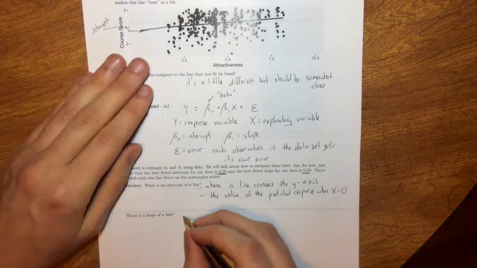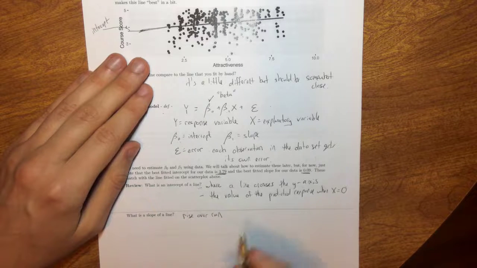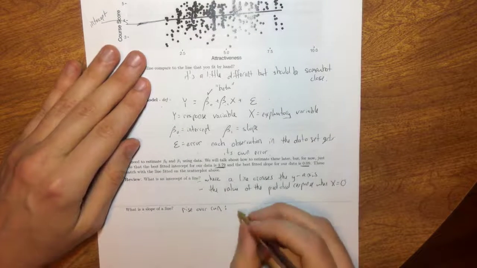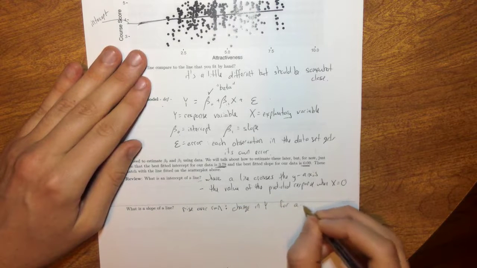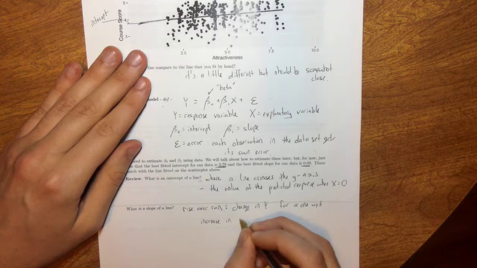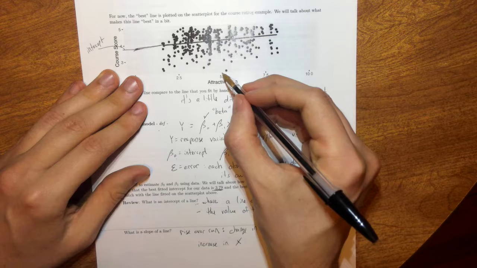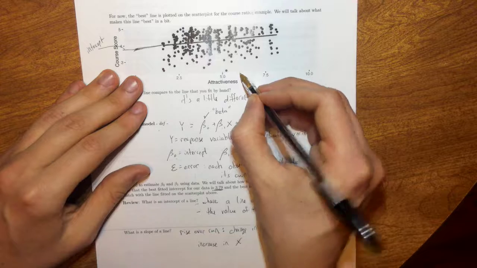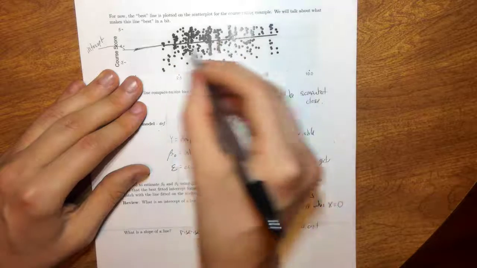The slope of a line you might have learned as rise over run. I never really liked rise over run; it's kind of confusing to me. But the slope is just the change in y for a 1 unit increase in x. In other words, if we moved x from 5 up to 6, what is our change in course score based on this line?